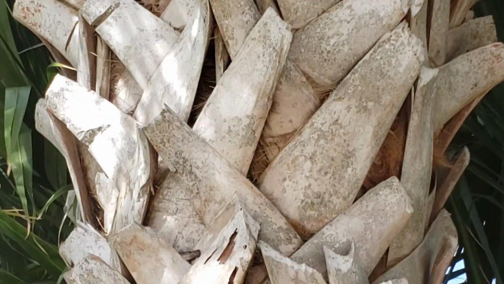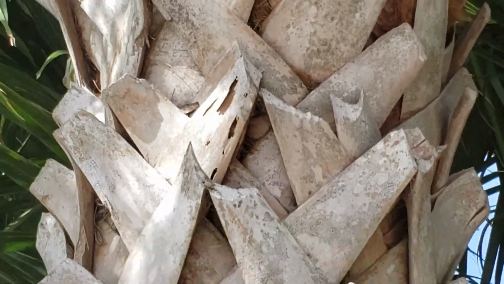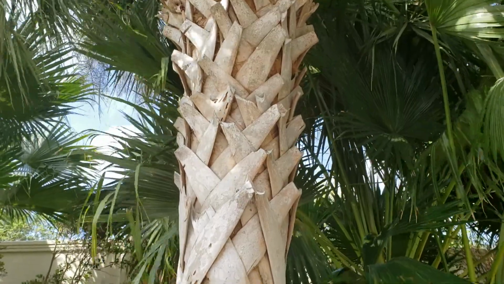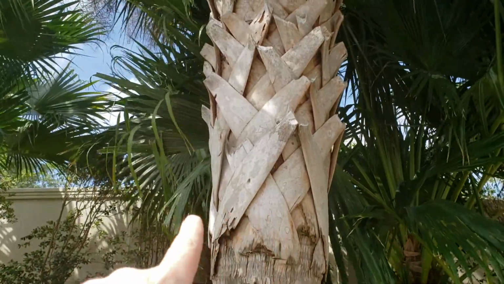Now, one of the easiest ways to tell, and maybe I should have done that first, but you can see here in the palmetto, see how the bases of the petioles are split here?